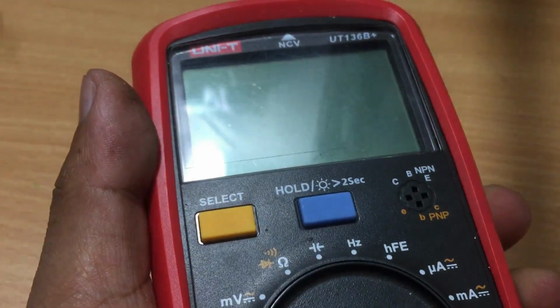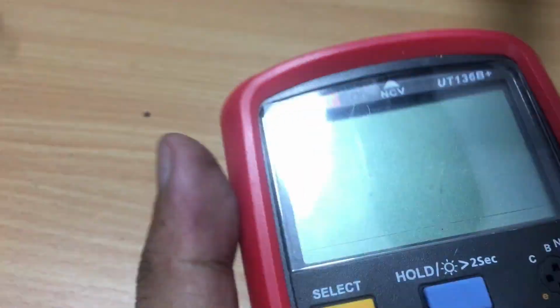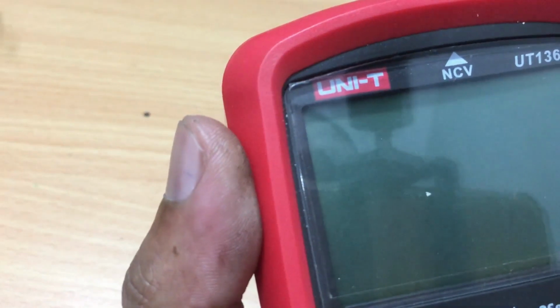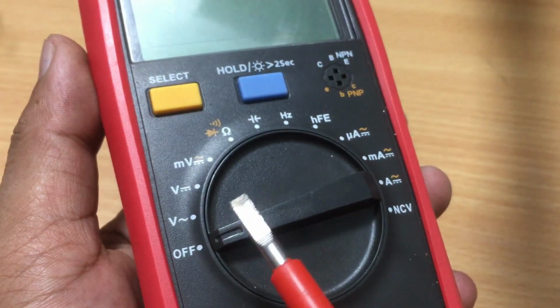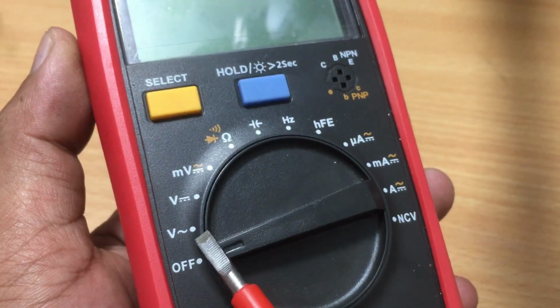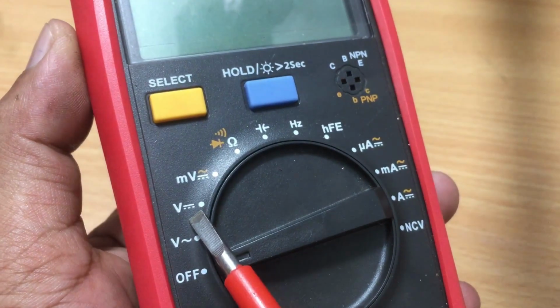This is a handy multimeter, a Uni-T multimeter. There is also a selector switch. This is off. This is for AC voltage.